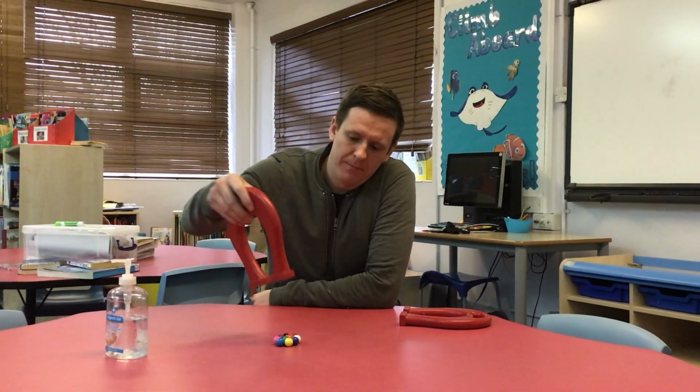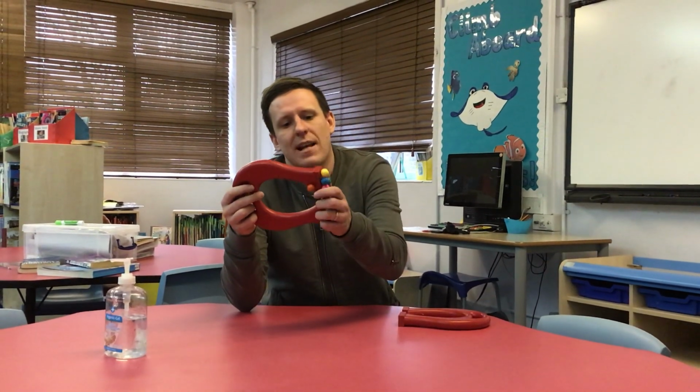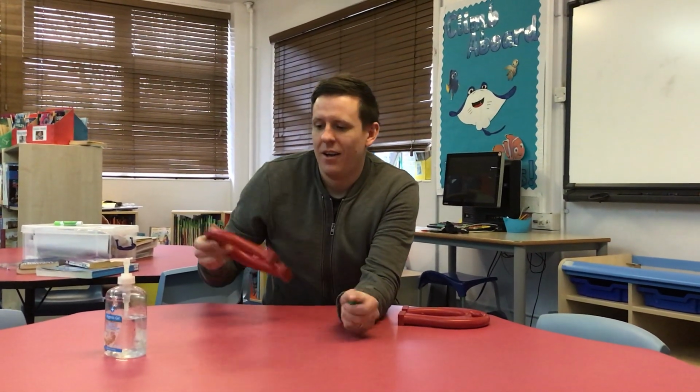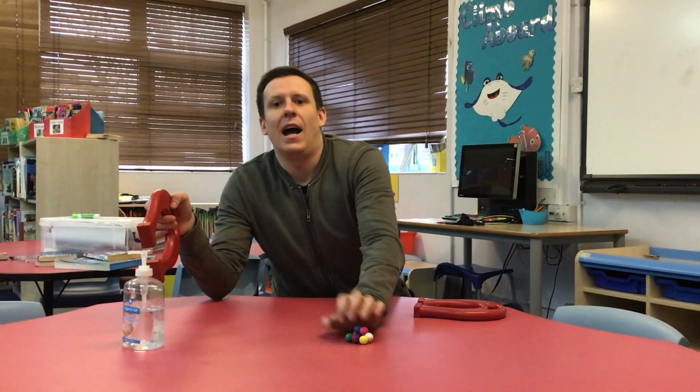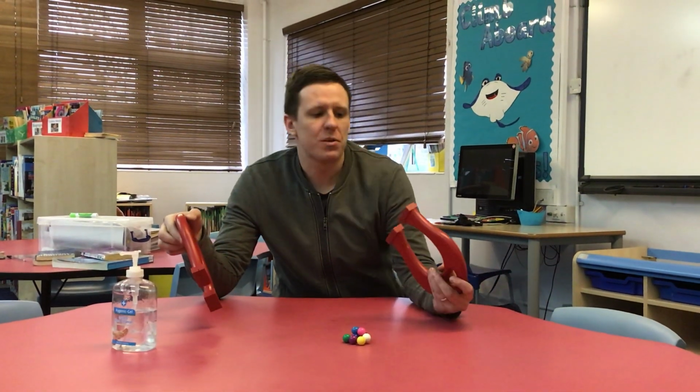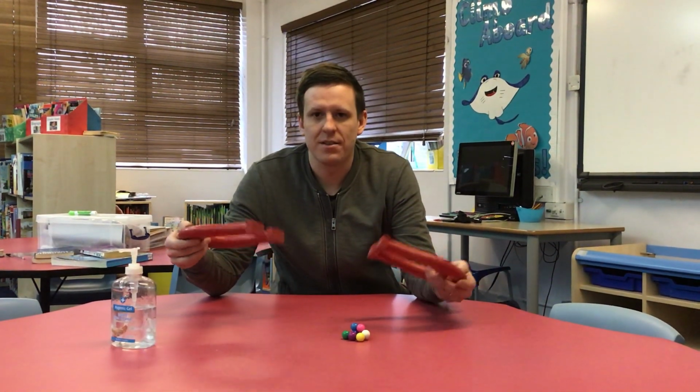So for example, we'll be looking at what objects attract or are attracted by a magnet. So for example here, these ball bearings that I've used will attract to the magnet. But if I try and use our hand gel here, nothing's happening, Year 5.